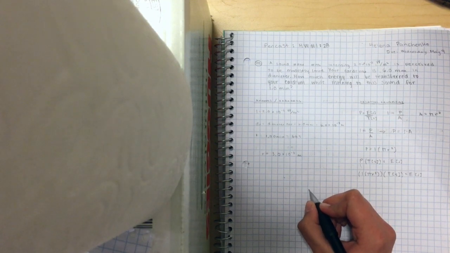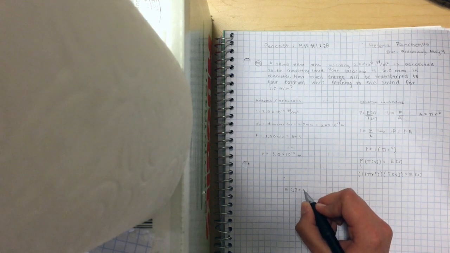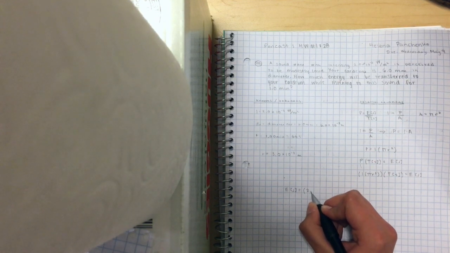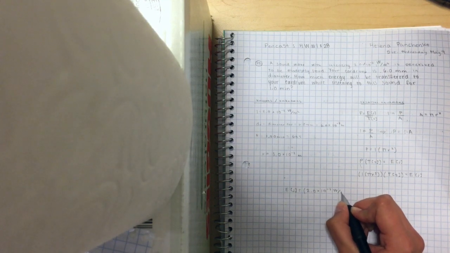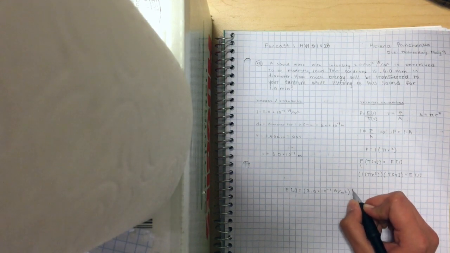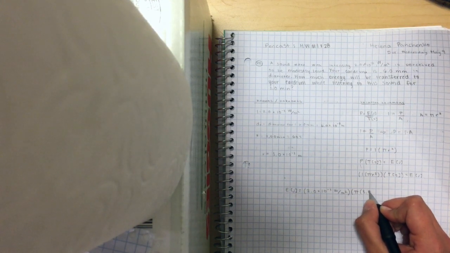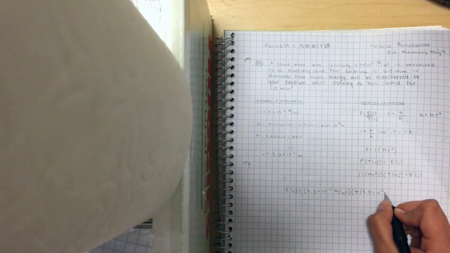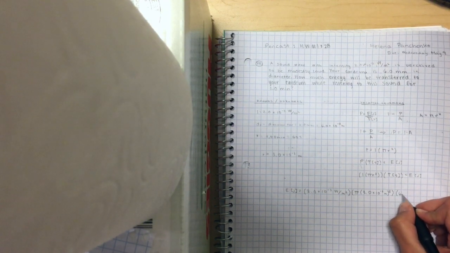And now let's plug into the equation that we solved for. So intensity is 2 times 10 to the negative third watts per meter squared, multiplied by pi times 3 times 10 to the negative third meters squared, times 60 seconds.